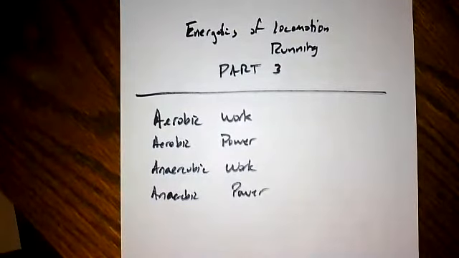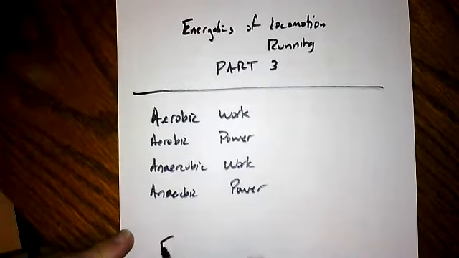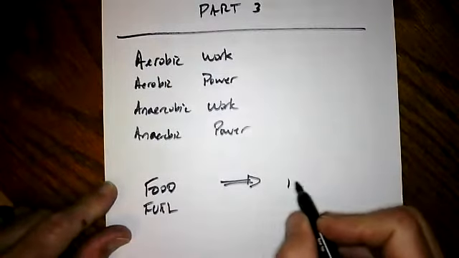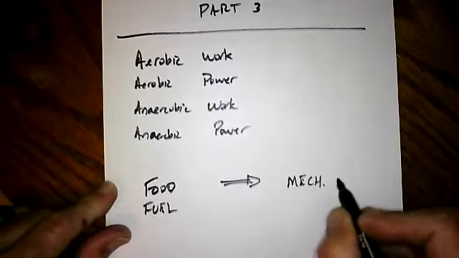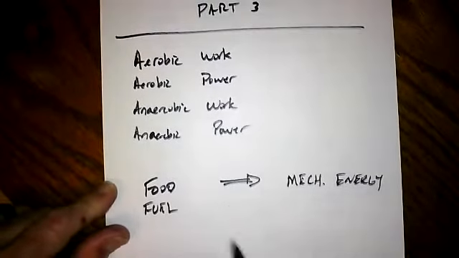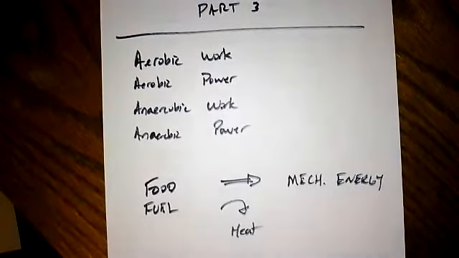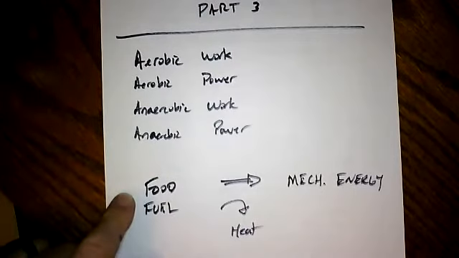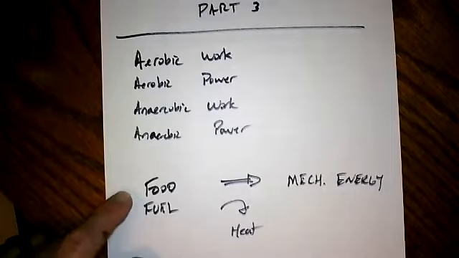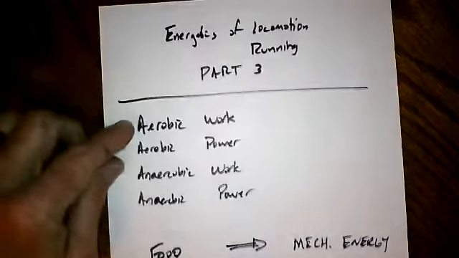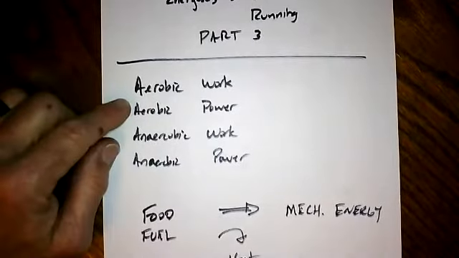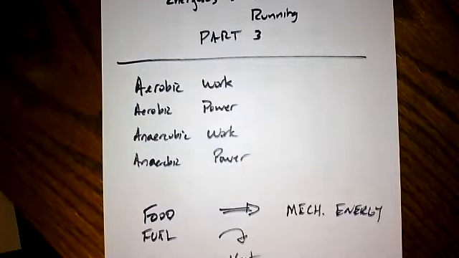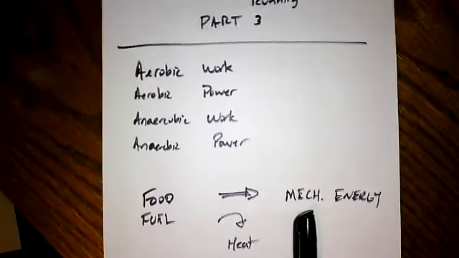Well, what these terms are telling us is how we're taking our food, or fuel, maybe a better way to say it, because we have some fuel in the body, and converting or transforming it into, in essence, mechanical energy. Okay, remember, we have the heat that comes off of here. And sometimes we do this using oxygen. Sometimes we do it without using oxygen. And when we use oxygen, we are talking about aerobic work and aerobic power. And power represents how fast we're transforming that energy from one form to another, from the chemical state to the mechanical state.